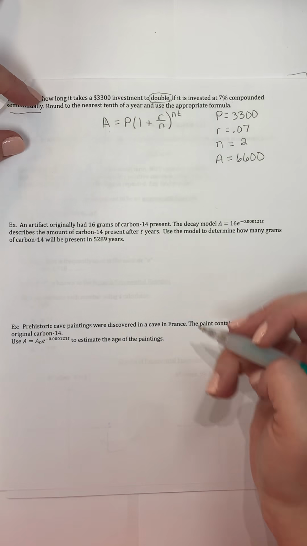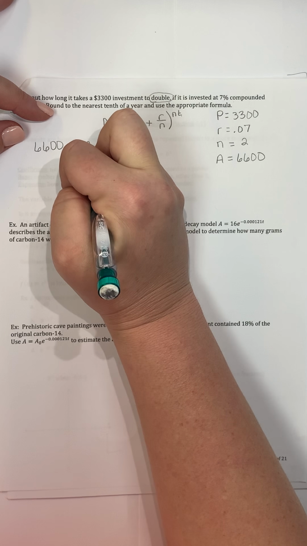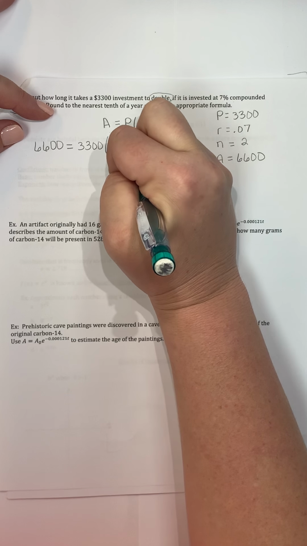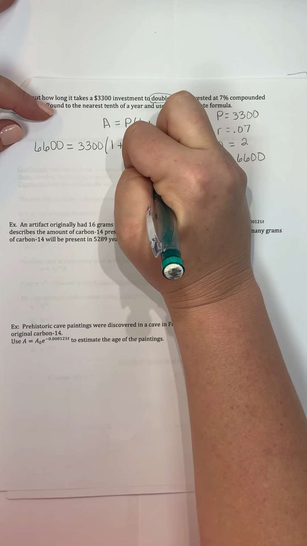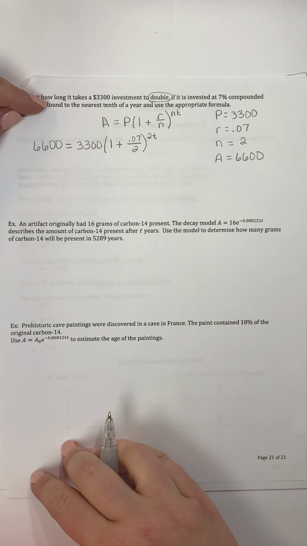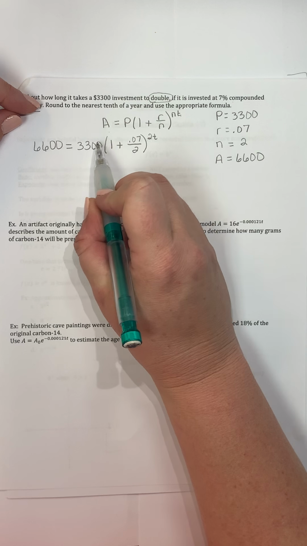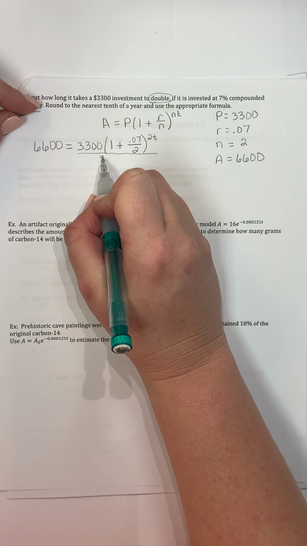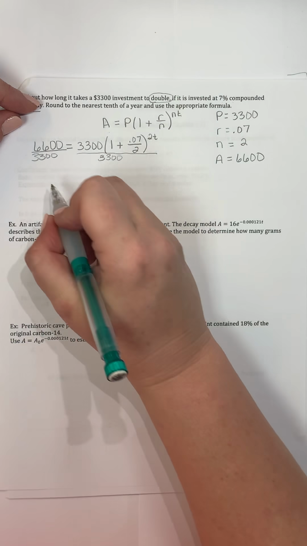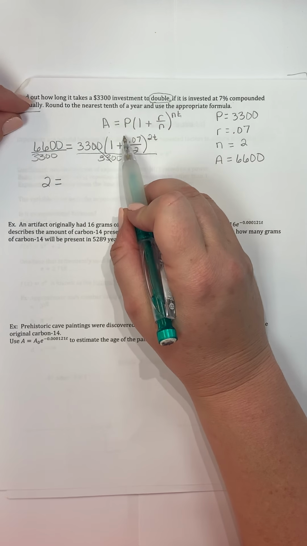All right, here we go. We're going to put in 6,600 for A. We're going to have 3,300 for P, 1 plus 0.07 over 2 times 2t. Okay, let's kind of make this a little more friendly here. First of all, I'm going to get rid of this 3,300. I'm going to divide both sides by it. Okay, that's going to be a 2 equals.